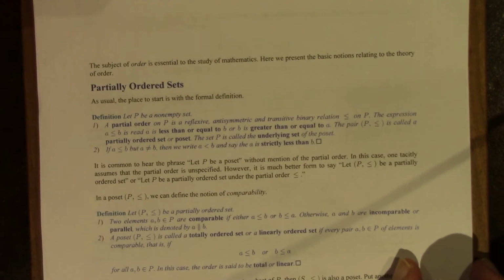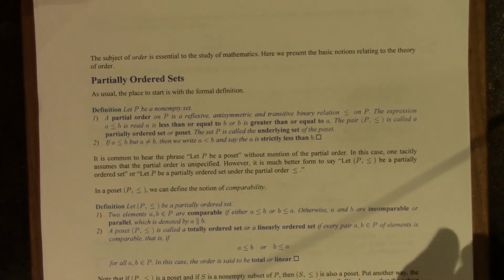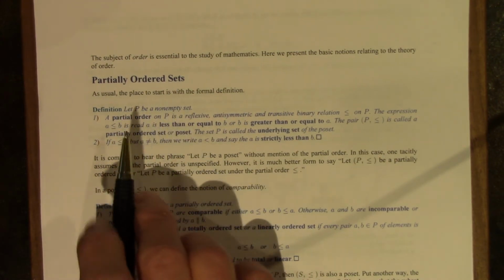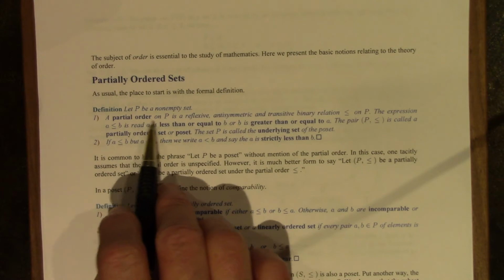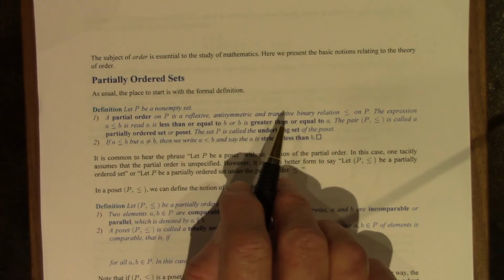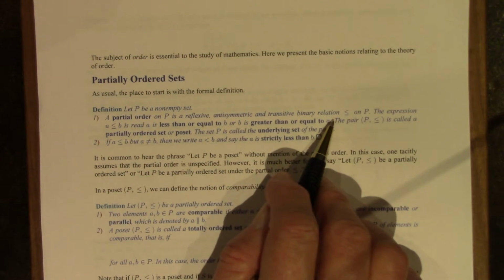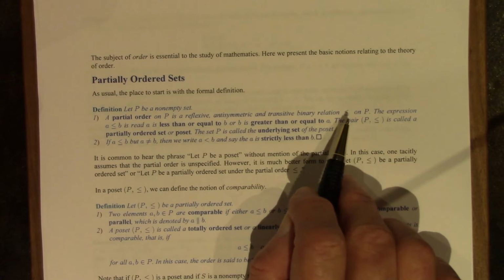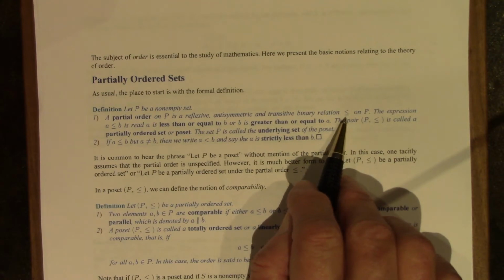The place to start is with the definition. Let P be a non-empty set. A partial order on P is a reflexive, antisymmetric, and transitive binary relation. And I'm going to denote a general partial order by this familiar less than or equal to symbol.